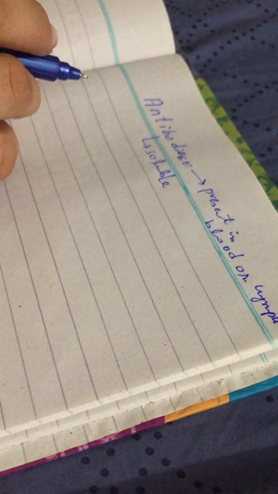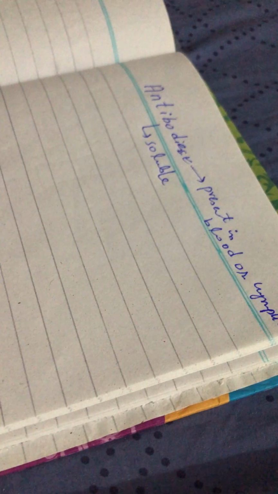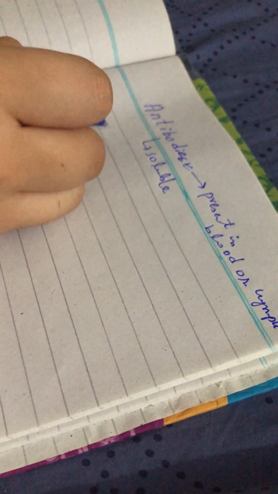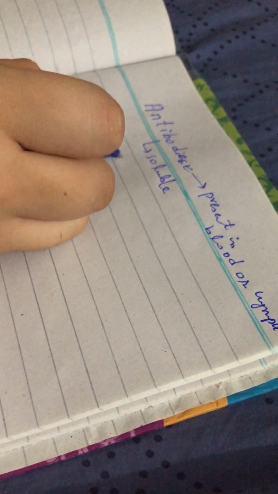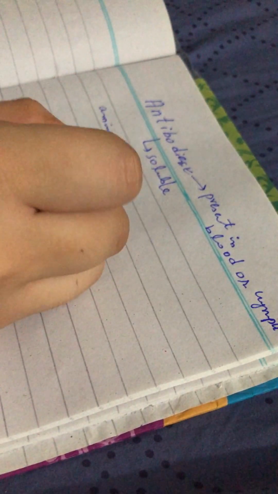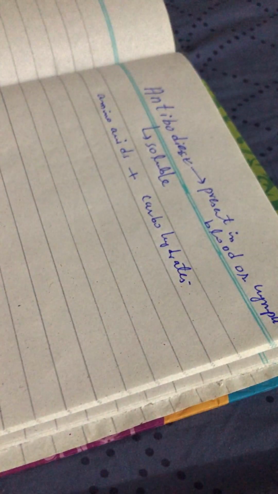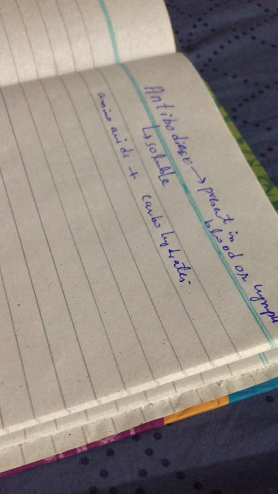They are soluble. Antibodies are soluble. If we talk about their composition, they are made up of amino acids plus carbohydrates.